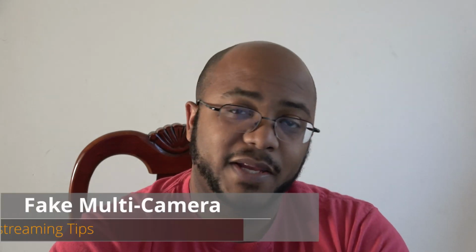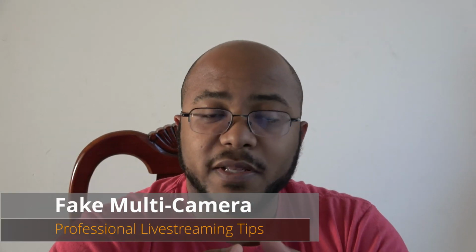Another thing you can also do, if you have one camera, is work in OBS. Especially depending on your camera, you can artificially make different camera angles. So you don't need to have multiple cameras. You can have one camera.